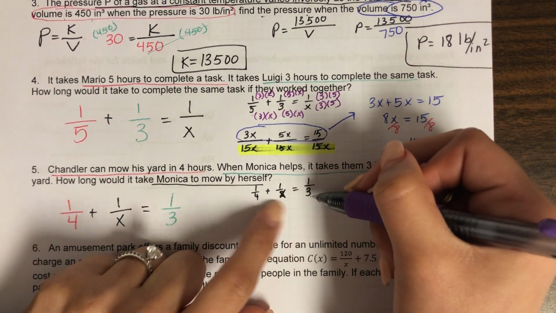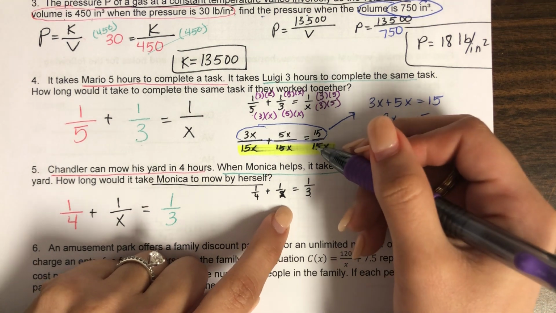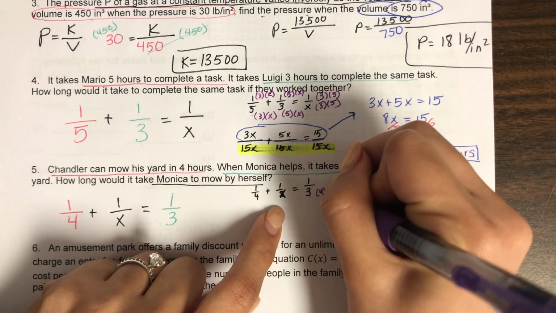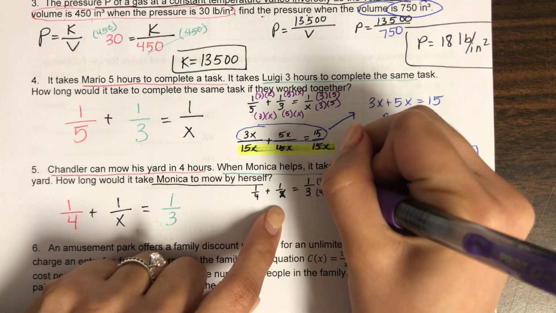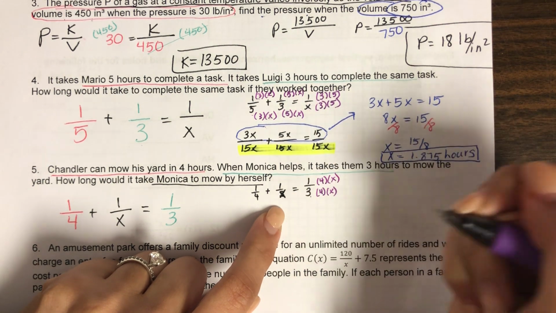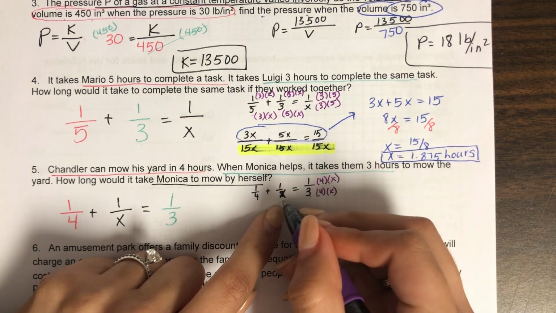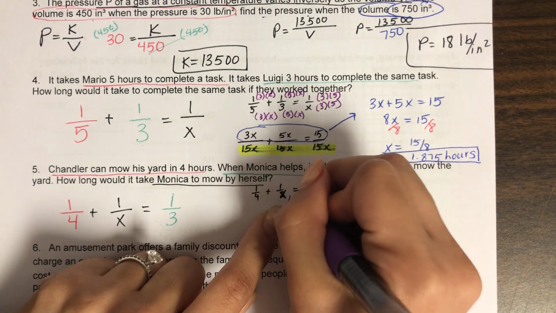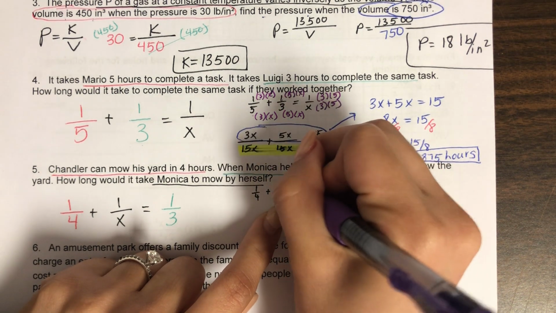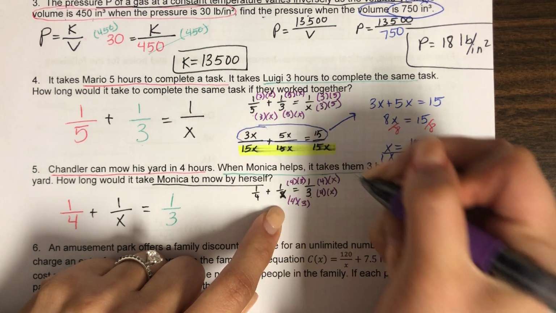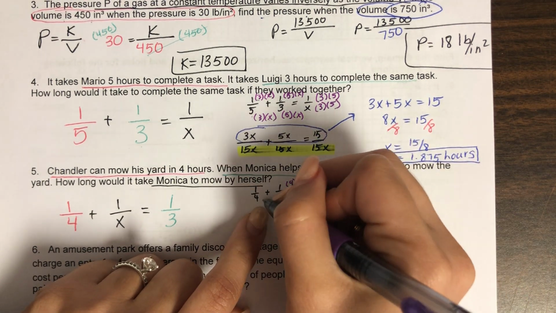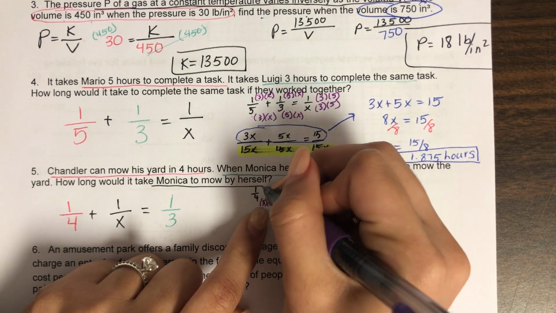So this 3 is missing what from its LCD? 4 and x. Numerator and denominator, what you do to the top, you do to the bottom. This x, I'm missing a 3 and a 4. And this 4, I'm missing a 3 and an x.